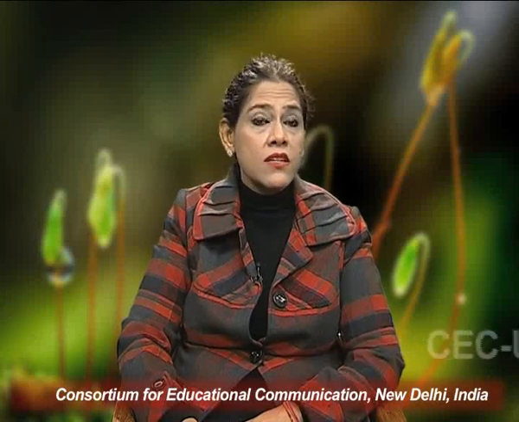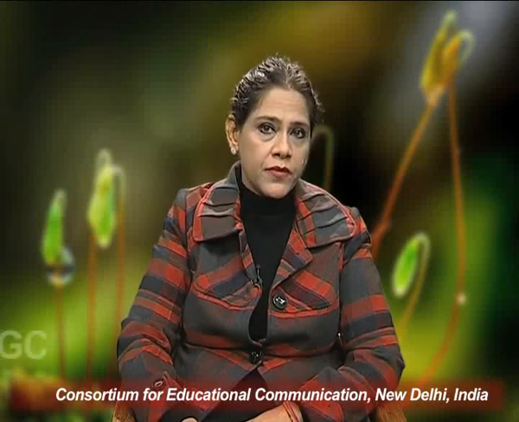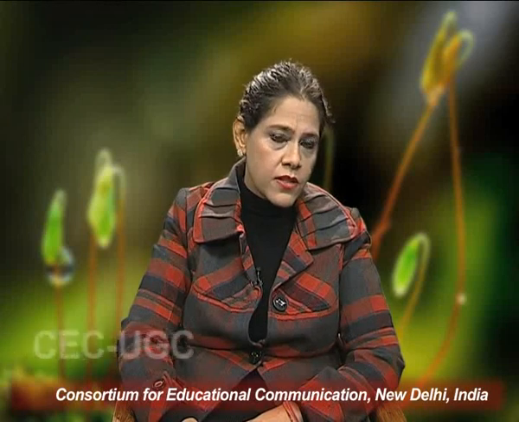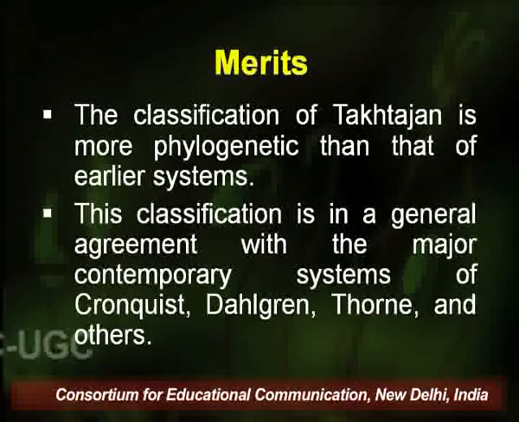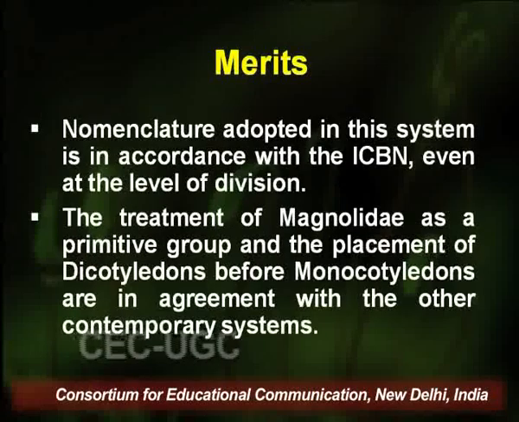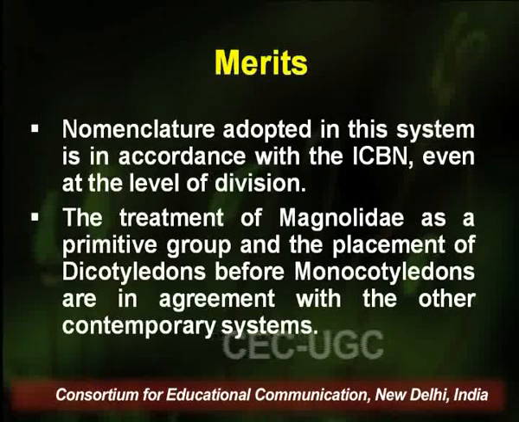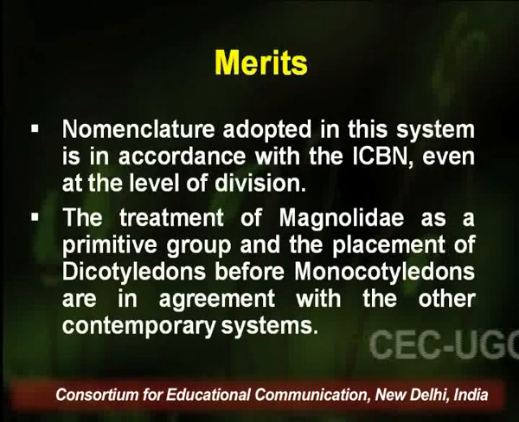If we move on to the merits of Takhtajan's system of classification, it is more phylogenetic than that of earlier systems. This classification is in general agreement with the major contemporary systems of Cronquist, Dahlgren, Thorne, and others. The nomenclature adopted in the system is also in accordance with the ICBN even at the level of division.